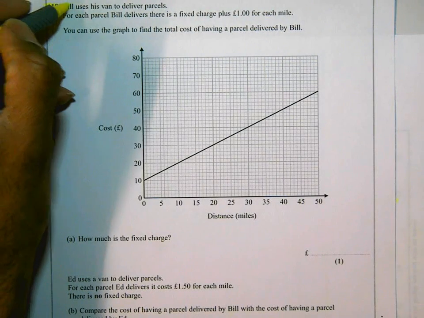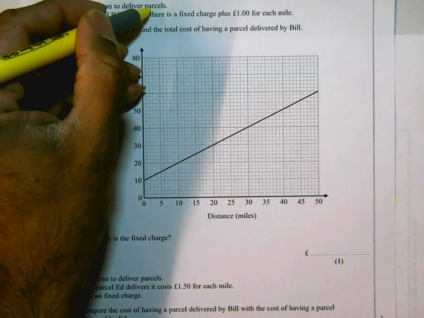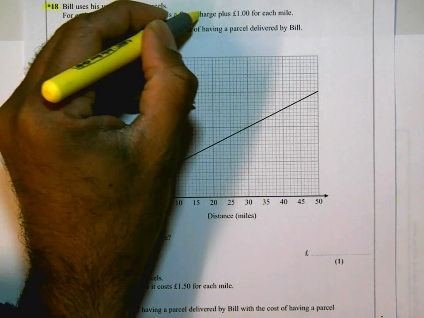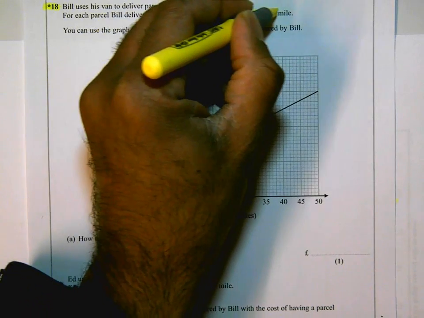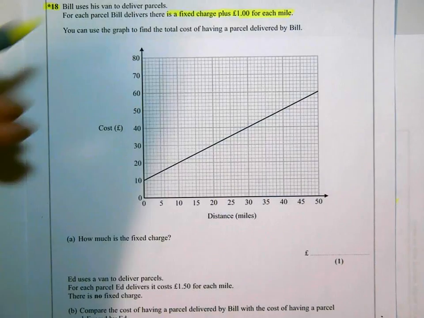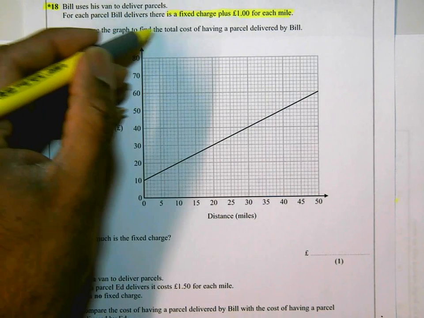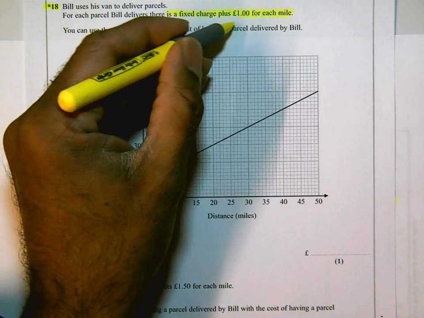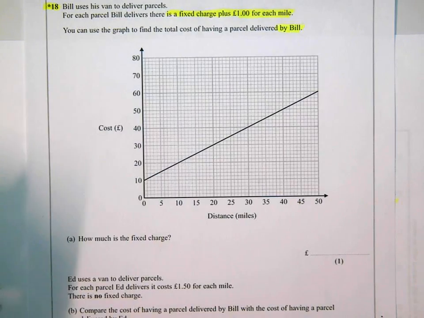Bill uses his van to deliver parcels. For each parcel Bill delivers, there is a fixed charge plus £1 for each mile. You can use the graph to find the total cost of having a parcel delivered by Bill. Okay. How much is the fixed charge?